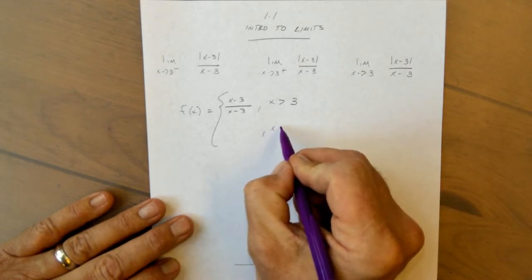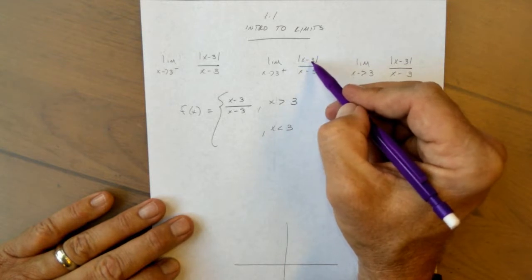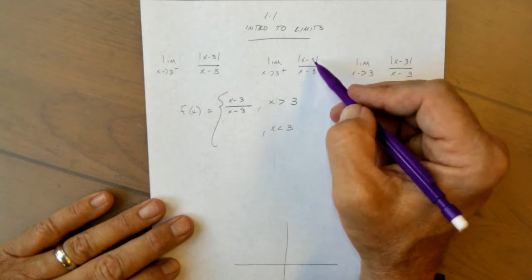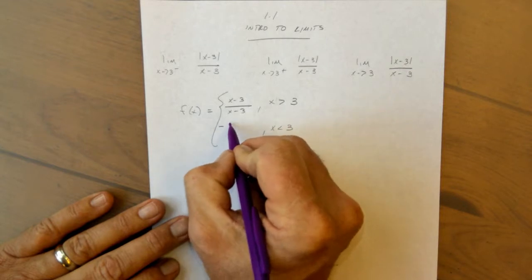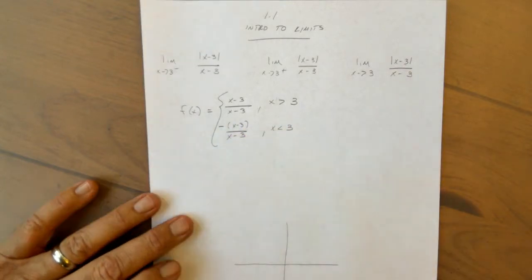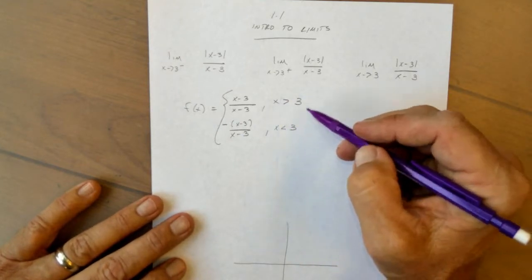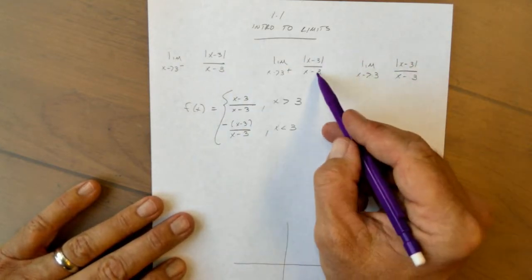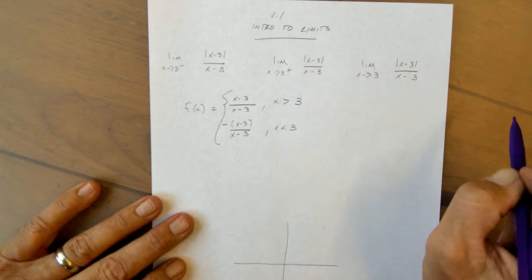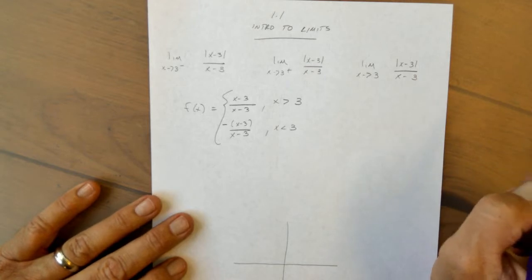If we were to substitute a number less than 3, like 2, that would be negative. So the absolute value makes it positive, and the other way to do that is to say we take the opposite of (x minus 3) over (x minus 3). And notice again, we're not including 3 here. We normally would with our absolute value, but because of our denominator, 3 makes that 0. So that would be undefined at 3.